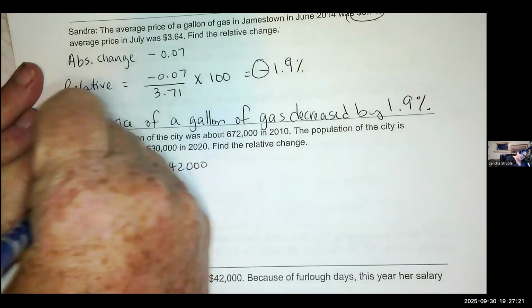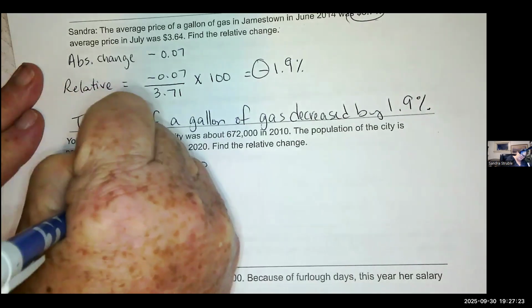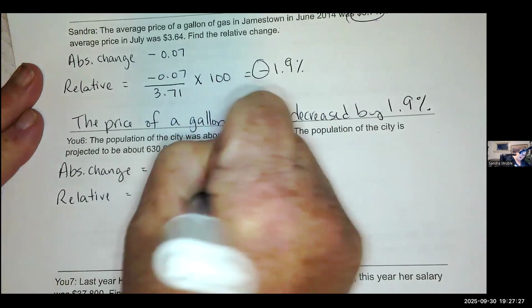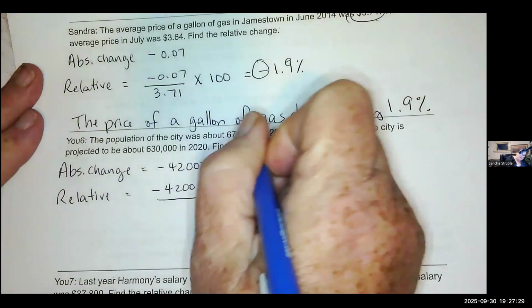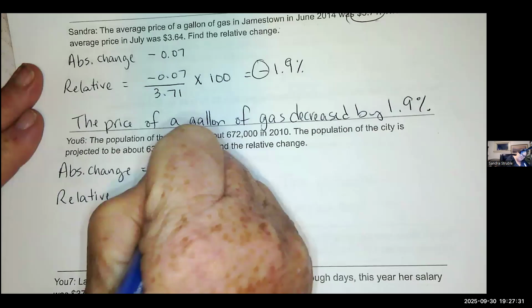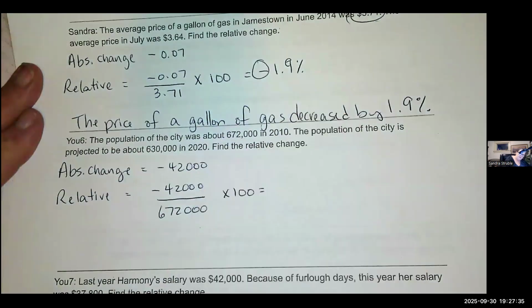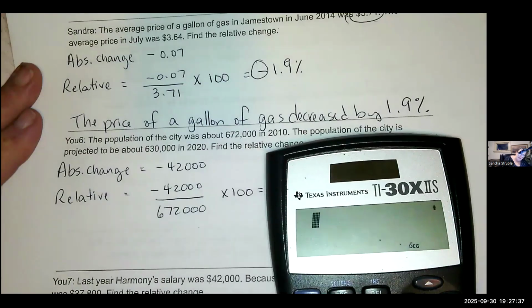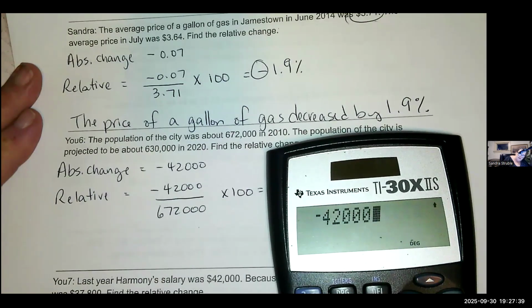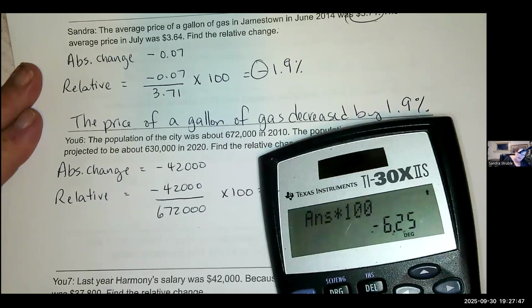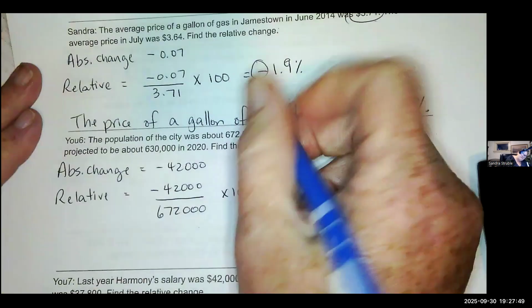Okay, so the relative change is the absolute change, negative 42,000, divided by the original value, which is 672,000. And then we're going to multiply that by 100. Put this in your calculator. You're going to go negative 42,000 divided by 672,000 equals times 100 equals. And I got negative 6.25.